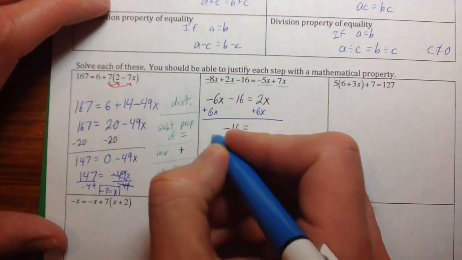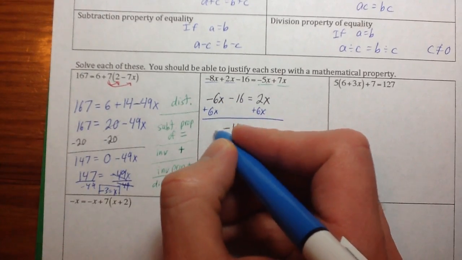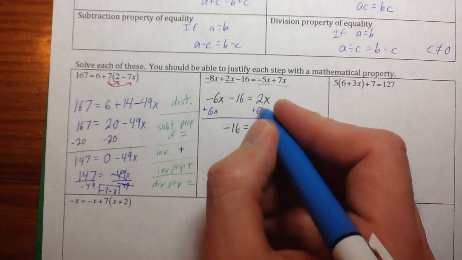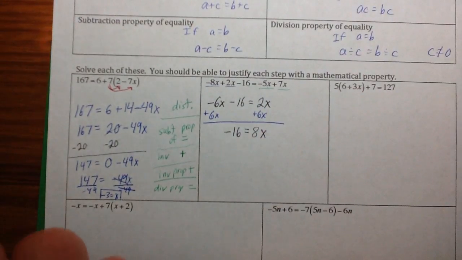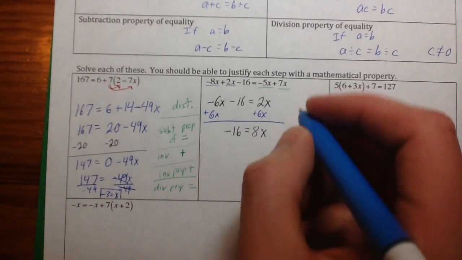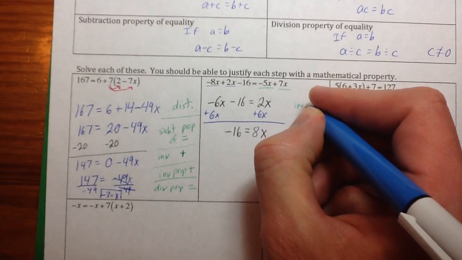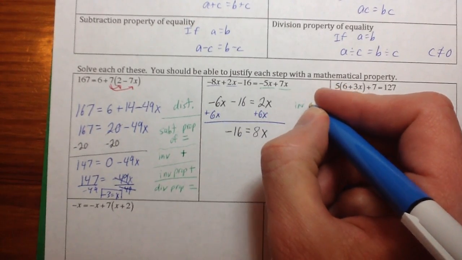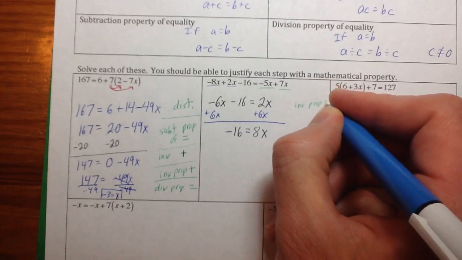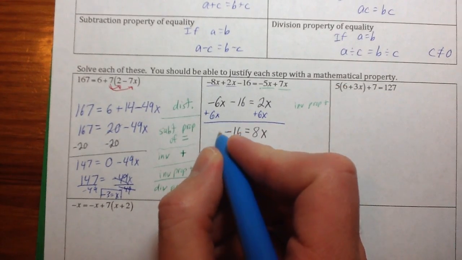This cancels out. It gives me a 0. I'm not going to write all that this time, but it gives me a 0. And that gives me 8x. And in case you really care what we did, a few things. I'm not going to write every single thing, the work over here, but I will put that we did the inverse property of addition. That gave us the 0 that's understood.